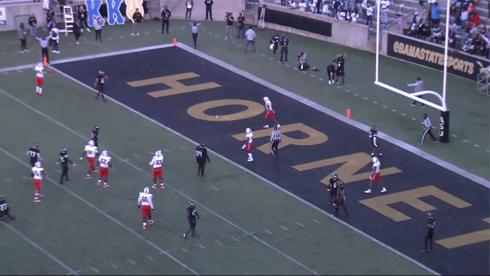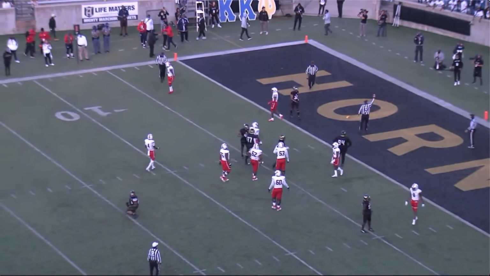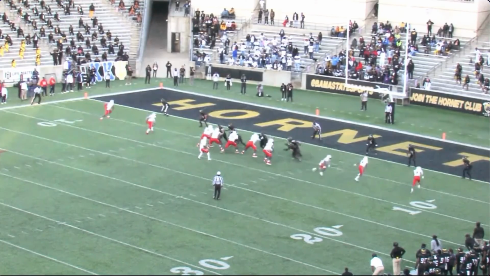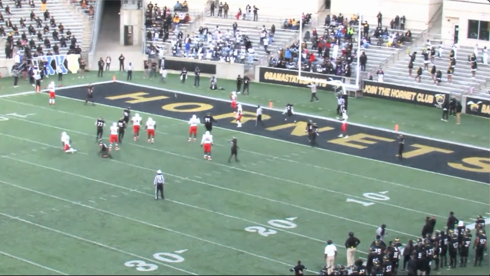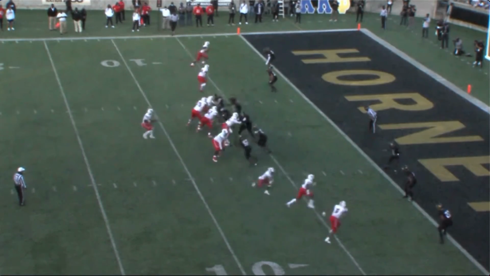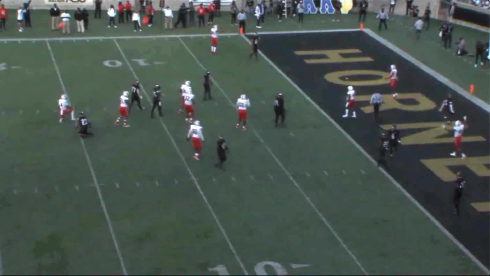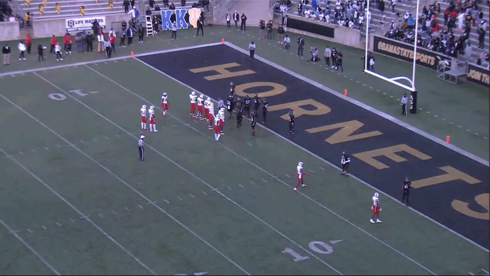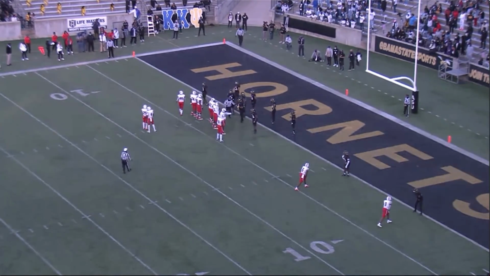Side judge has a flag for defensive pass interference. Very good call. A hook and turn is what we see here. And we'll take a couple more looks at it. Hook and turn. We probably can go grab and restrict as well. And then we'll see the umpire putting the ball down as the referee is making his announcement. So let's talk about the penalty enforcement.